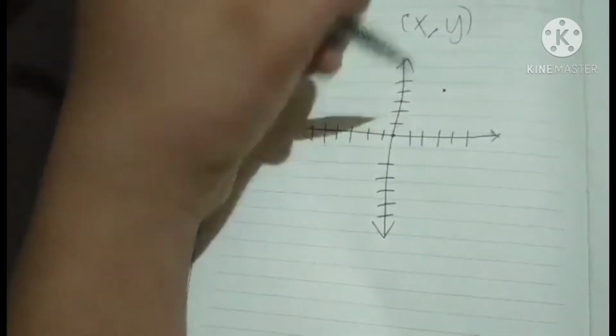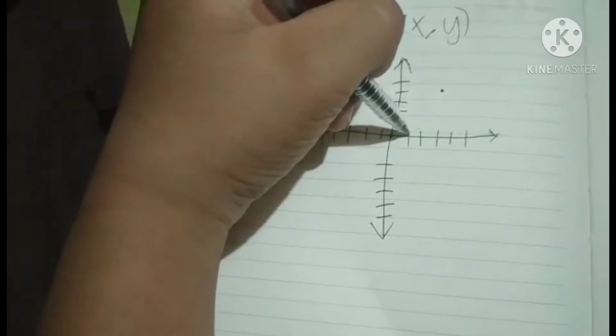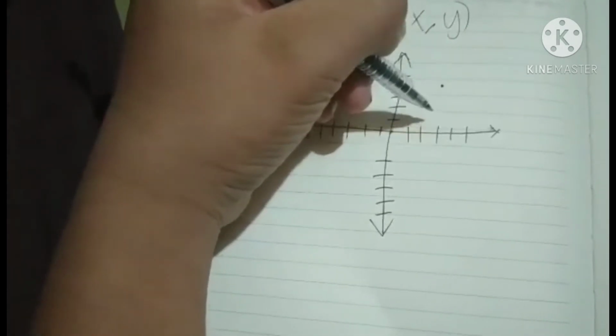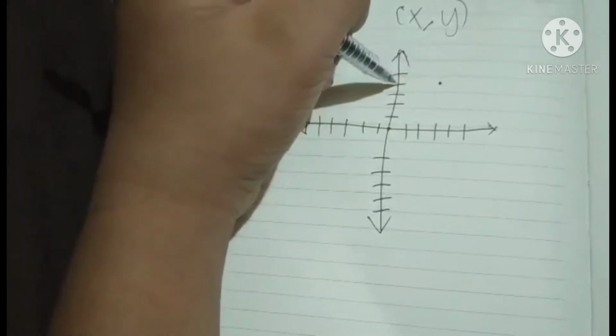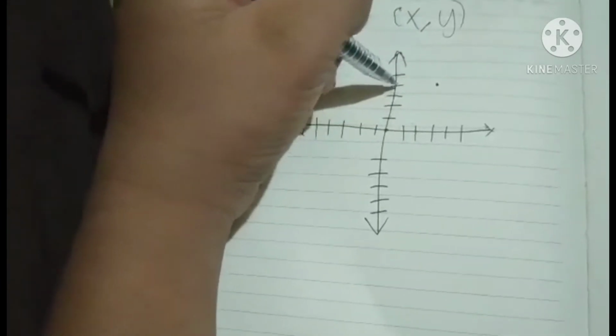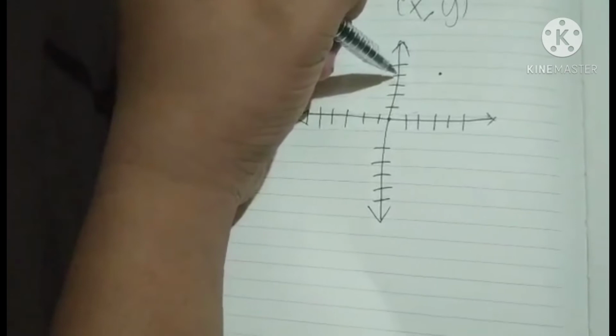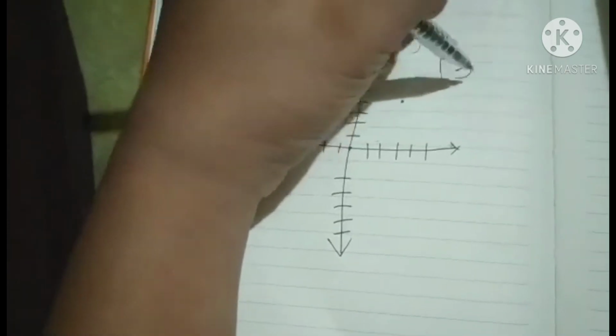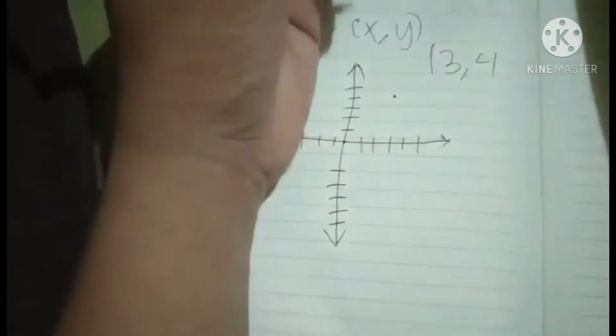So to plot points, all we have to do is, let's say our point is right here, and if we count all of this x first, 1, 2, and this is positive 3 in x, and this is 1, 2, 3, 4. So to write that in a given ordered pair, that would be (3, 4).